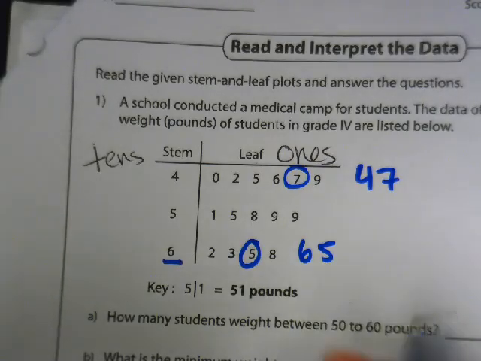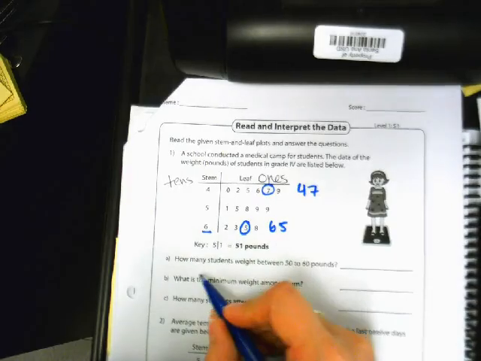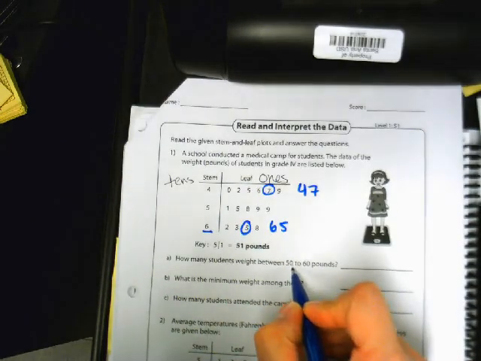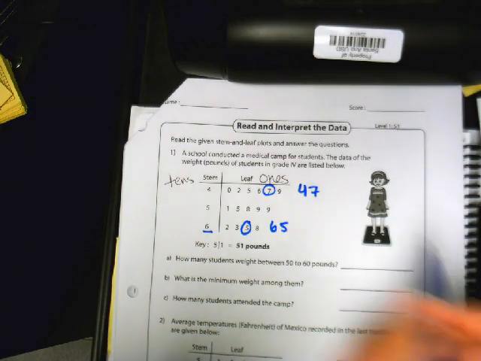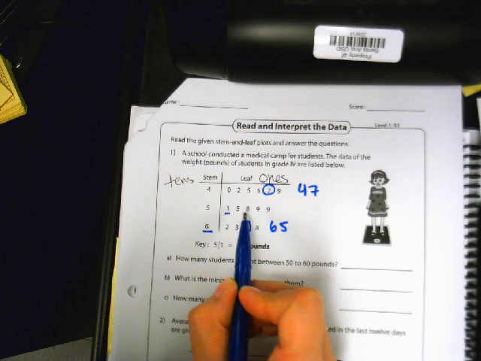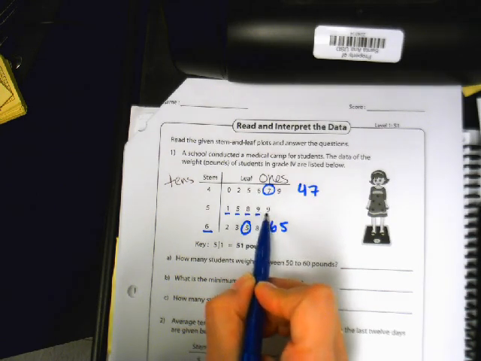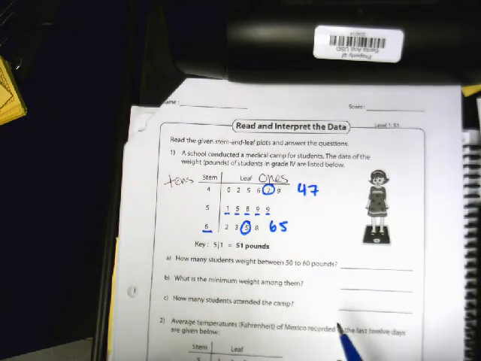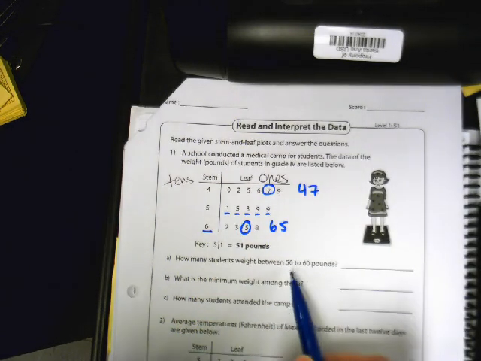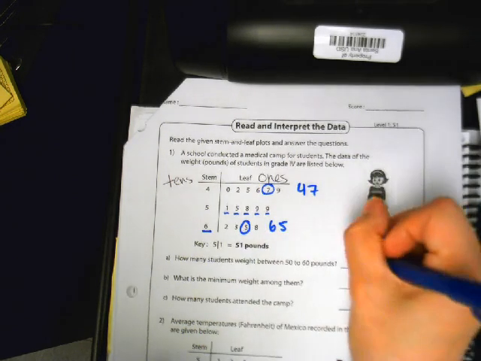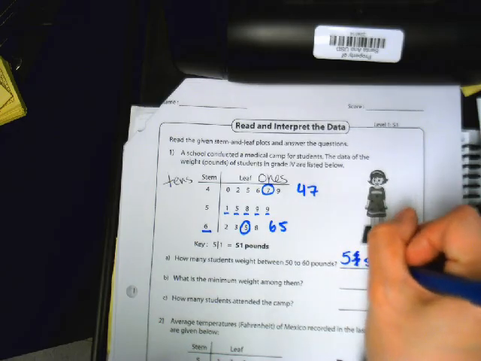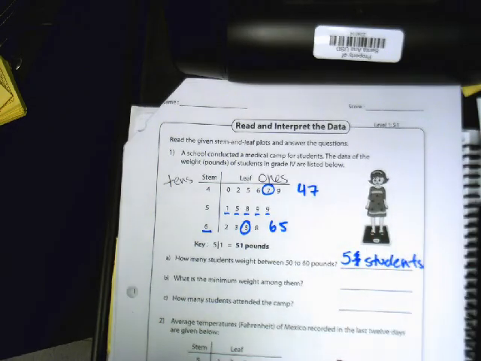These are the weights of children in 4th grade. How many students weighed between 50 to 60 pounds? 51, 55, 52, 58, 59. Are all those numbers between 50 and 60? Yes. So how many total students weighed between 50 and 60? 5. 5 students.